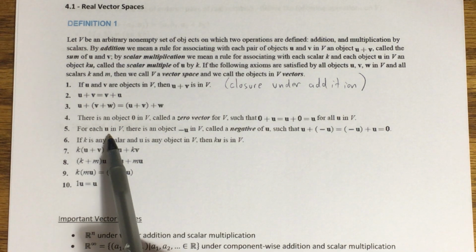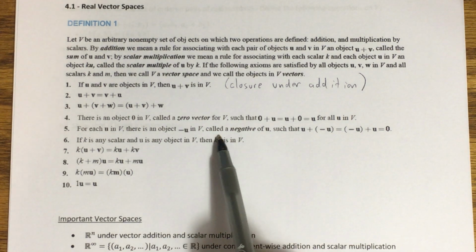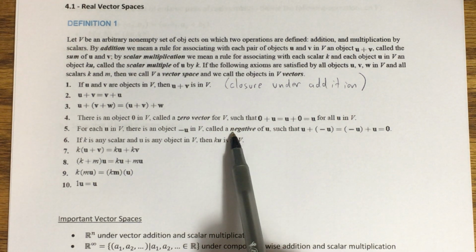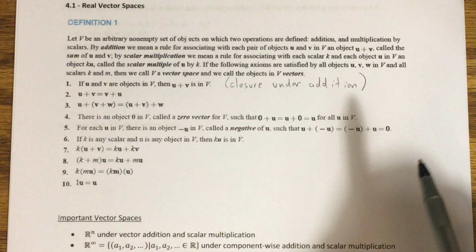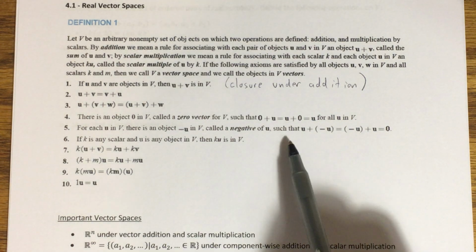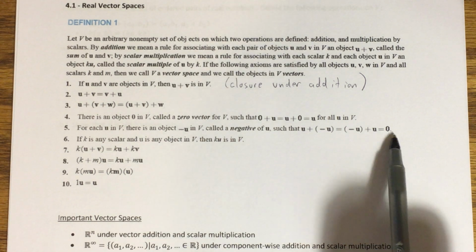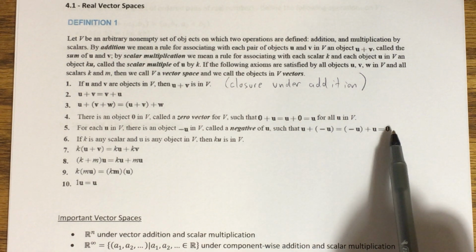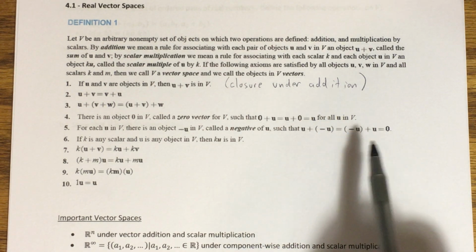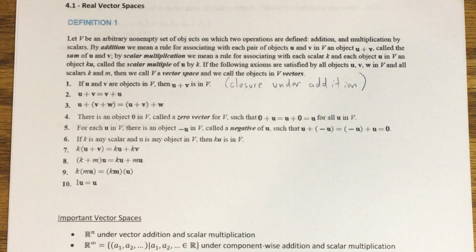Axiom 5. For every vector u in V, there's an object that we call negative u in V. Your book calls this the negative u. You can also call it the opposite of u. You're going to find that I like to call it the additive inverse of u. All of those are valid terms for this. And it's an object that when added to u in either order, u plus negative u or negative u plus u, produces the 0 vector that was defined in the previous axiom. And again, this 0 vector may not look like the number 0. Okay? So whatever this 0 vector is, this is a property that needs to be satisfied by a vector space.